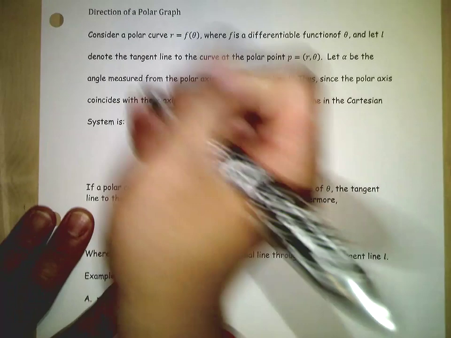So, how do you know the direction of a polar graph?